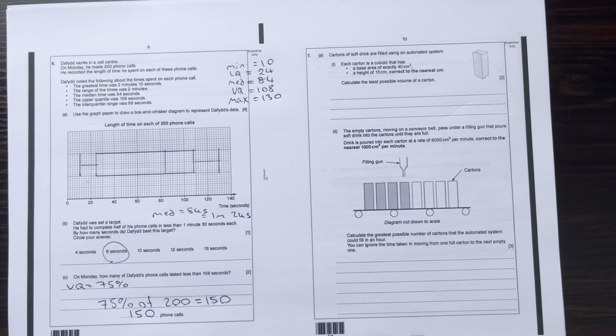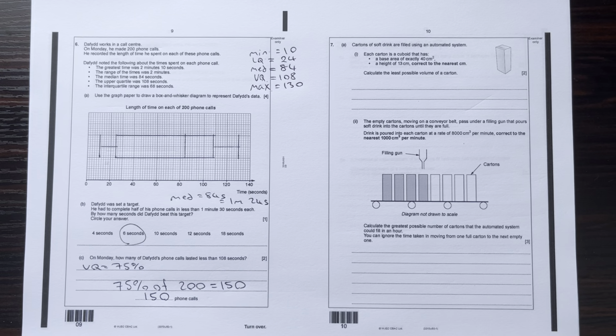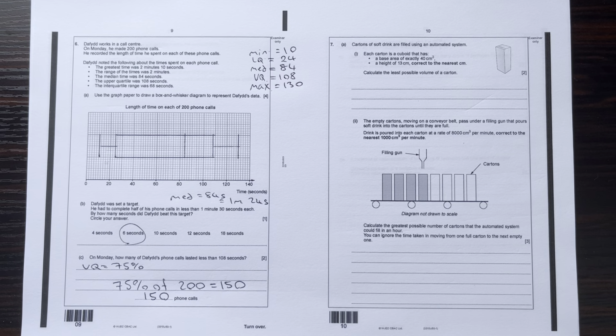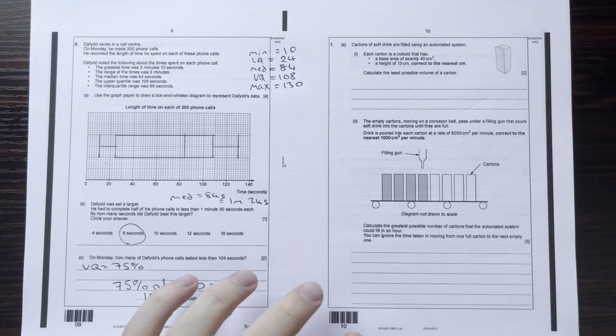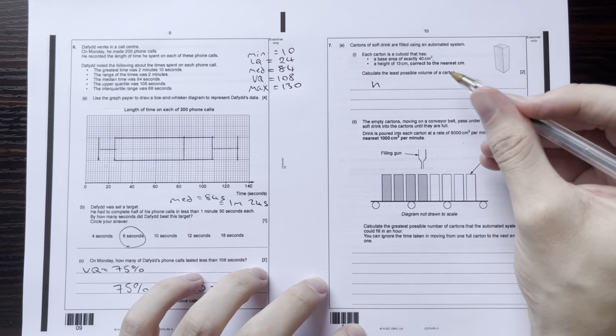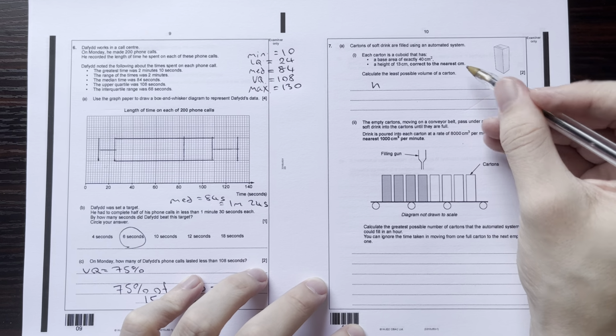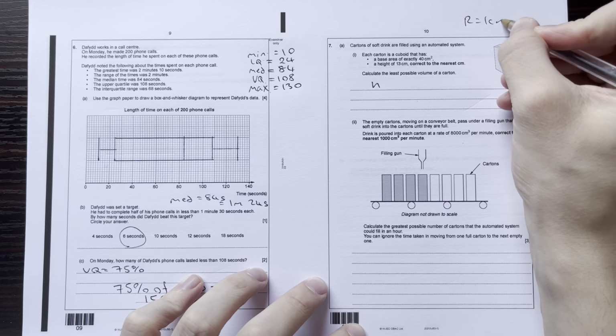Cartons of soft drink are filled using an automated system. Each carton is a cuboid that has a base area of exactly 40 and a height of 13, correct to the nearest centimeter. Calculate the least possible volume. So the height is to the nearest centimeter. So the resolution is 1 centimeter.